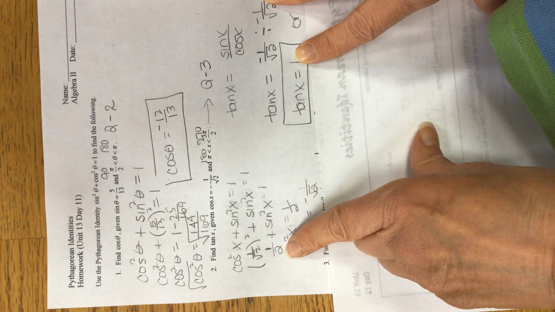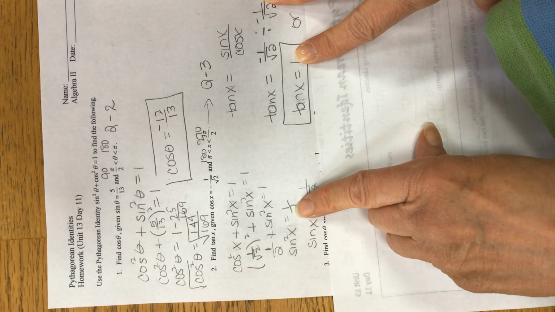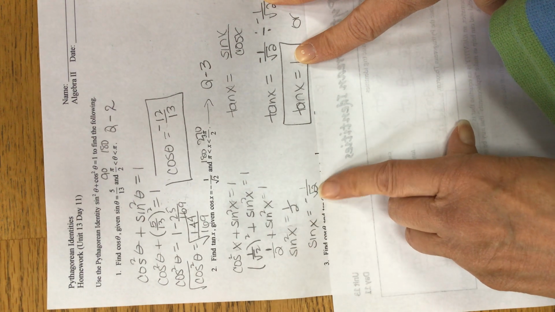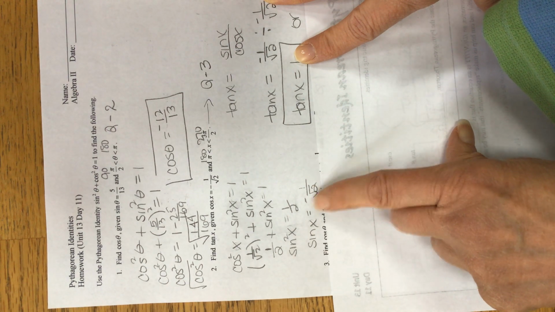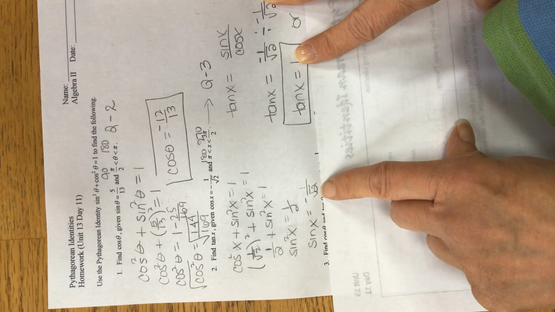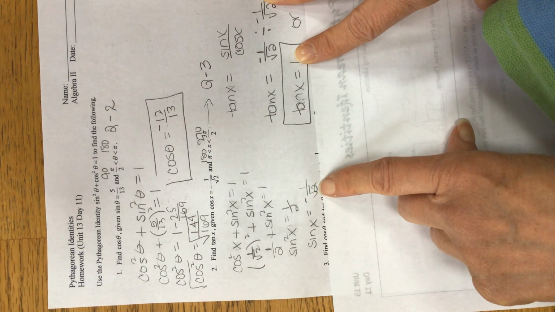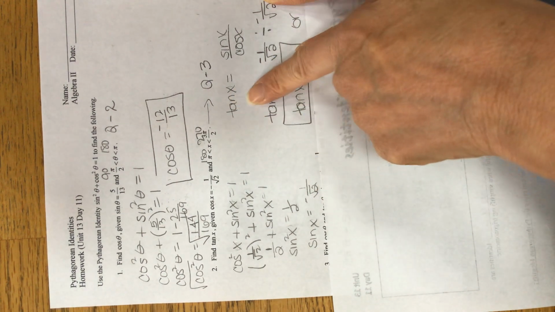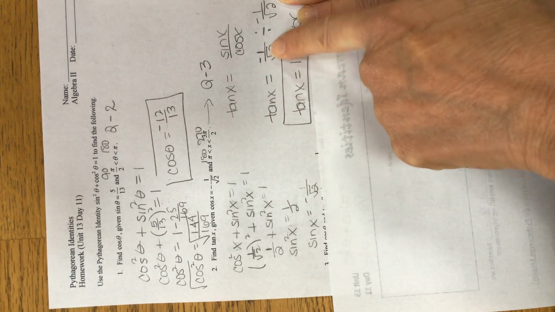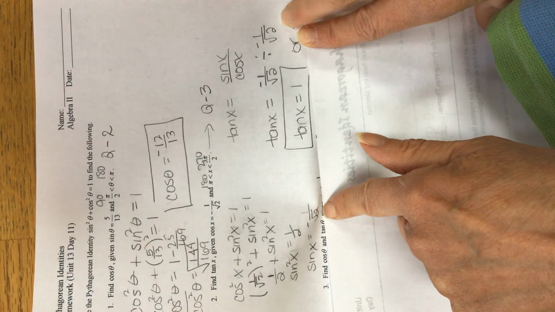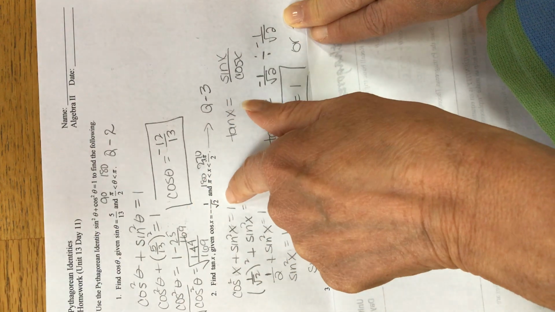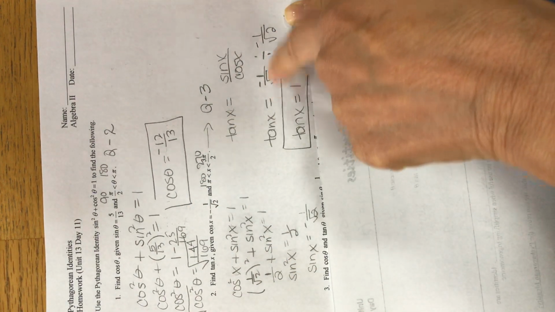When you square this, you just get rid of the root sign. Here's my sine squared, and this is my sine. They didn't ask me to find this. This is not a final answer, so I can leave it as 1 over root 2. And then they asked me for tangent. Well, tangent is sine over cosine, so that's sine divided by cosine. They're both exactly the same.